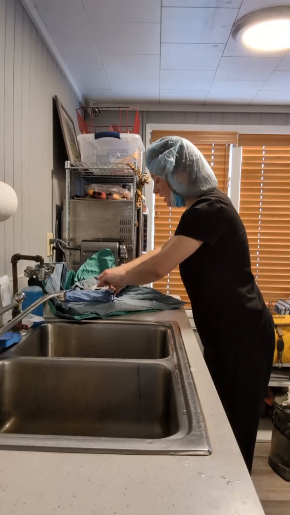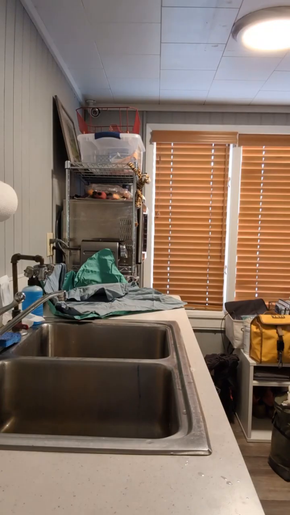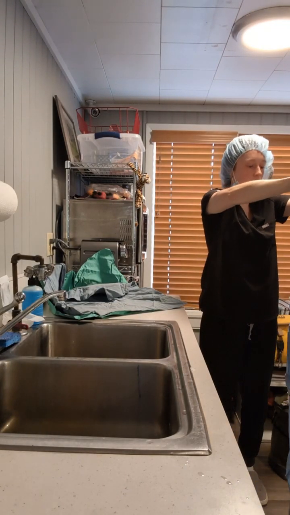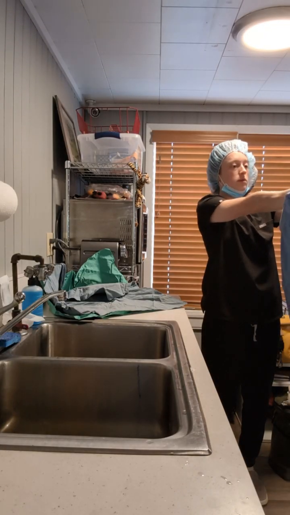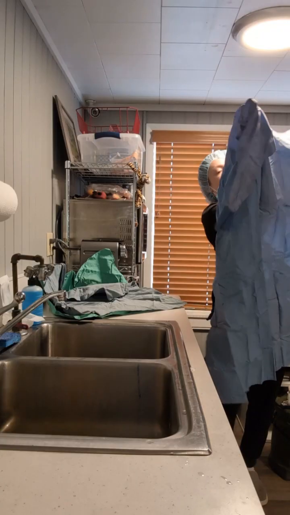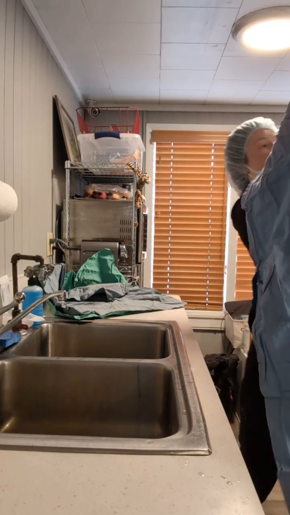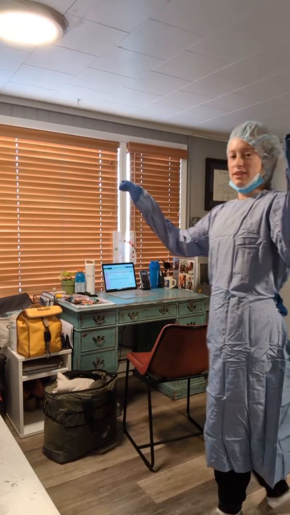So I want to lift the gown by the neck. I'm going to step away to let it unfold. And I'm going to put on the gown. Push my hands into the armholes. And I'm going to have an assistant come and tighten.